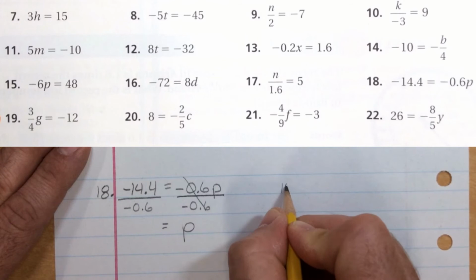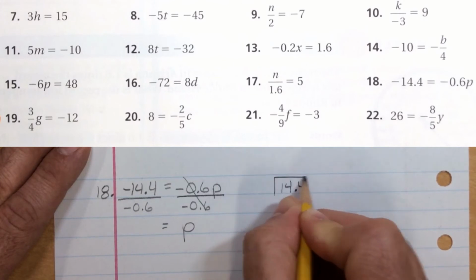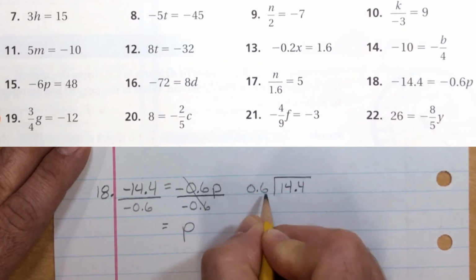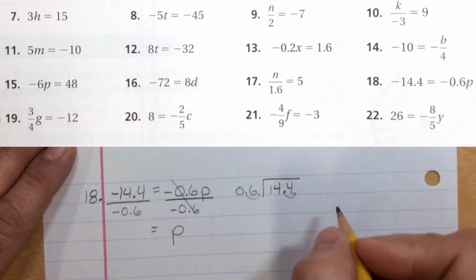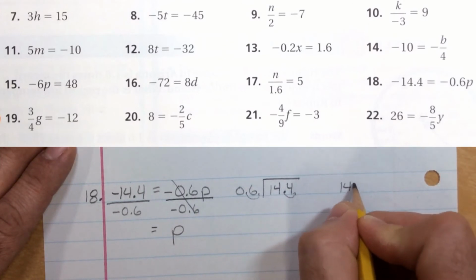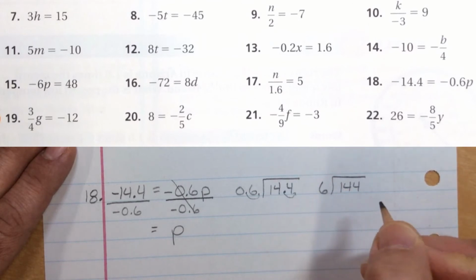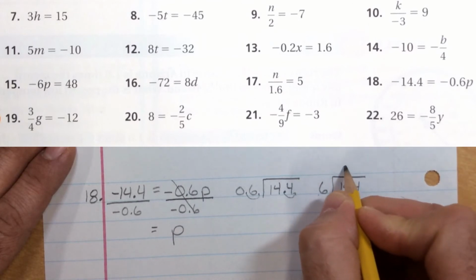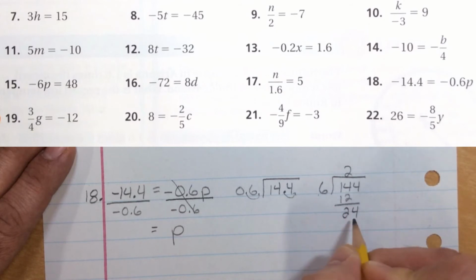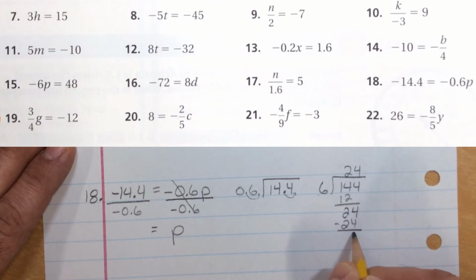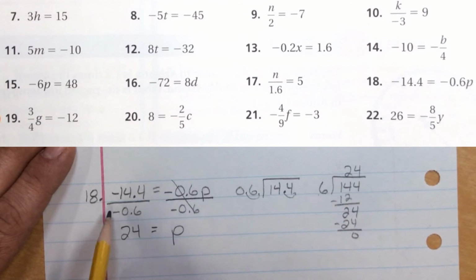And it's 14.4 divided by 0.6. Move the decimal once, move the decimal once, and this problem becomes 144 divided by 6. Well, 6 goes into 14 twice, which is 12. 6 goes into 24 4 times, which is 24. So I'm done. Yay! 24. And it was positive because I got one of each there.